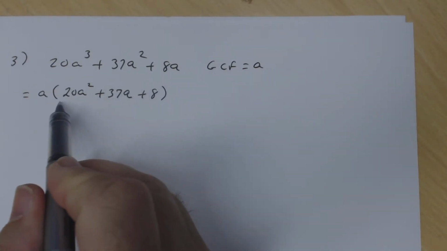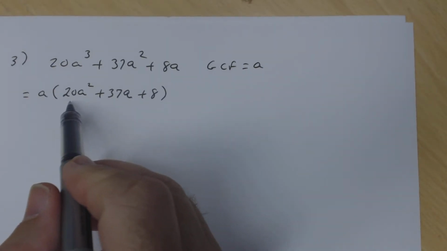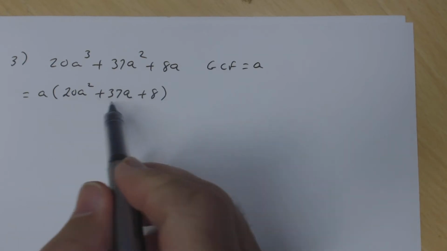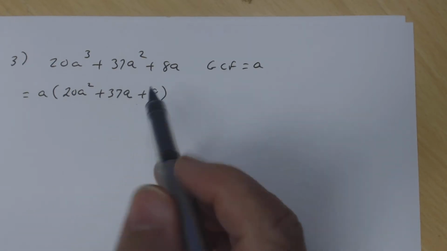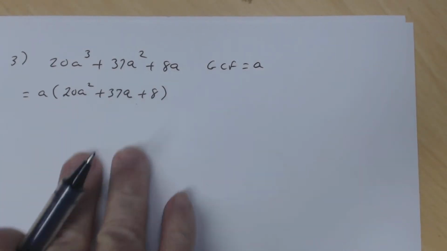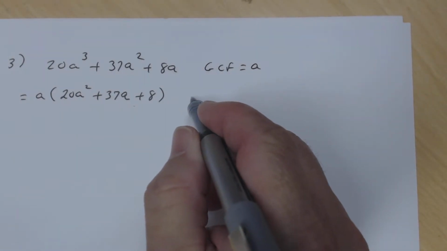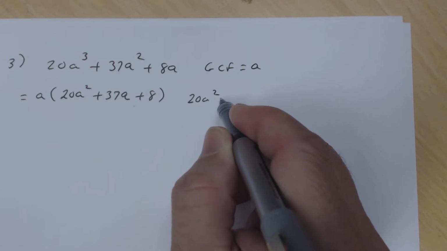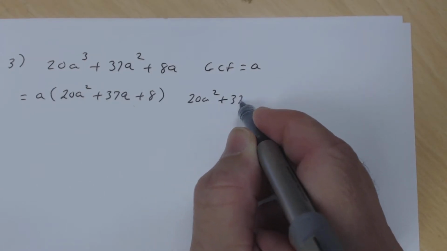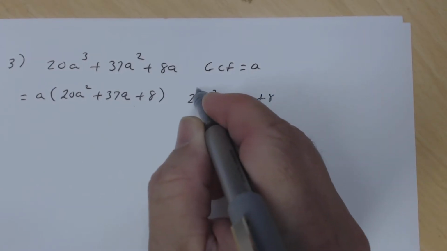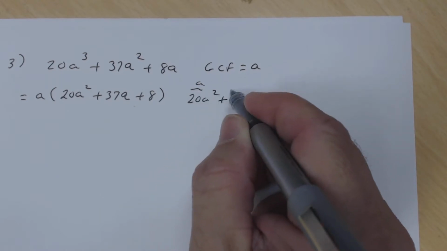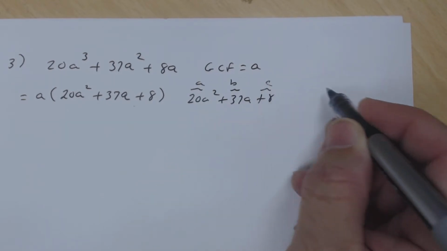All right, so remember we're going to factor by grouping this trinomial. So I'm going to rewrite it over here so I don't do all the work here. I'm going to get 20a squared plus 37a plus 8. Remember, this is your a, this is your b, and this is your c.